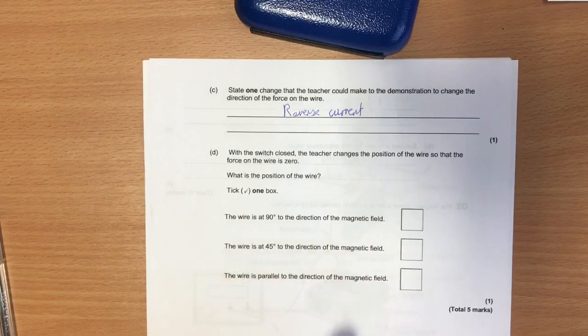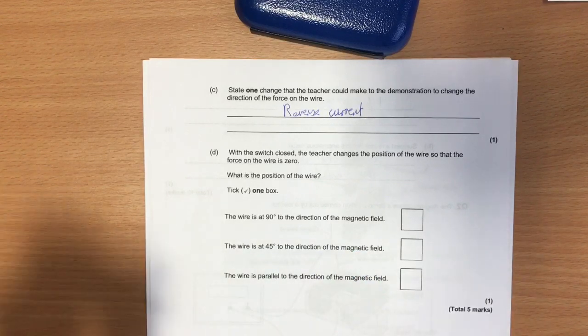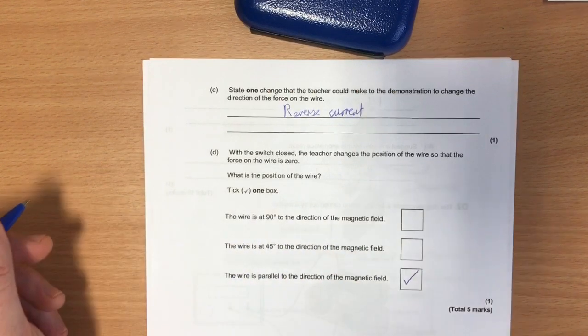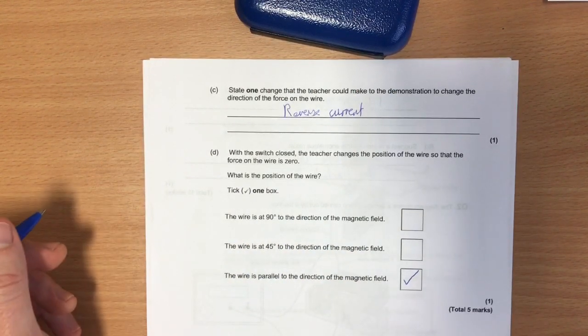45 degrees to the direction of the magnetic field, or parallel to the direction of the magnetic field. And the correct answer is that last one there. If the wire is parallel to the direction of the magnetic field, there will be no force experienced.